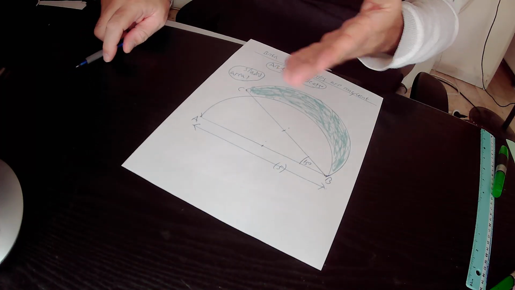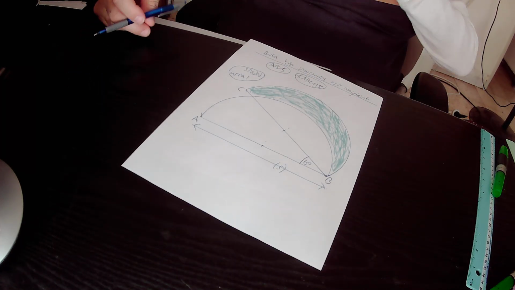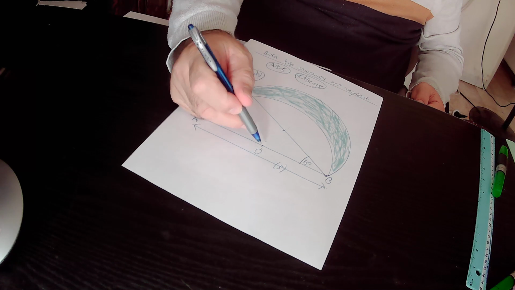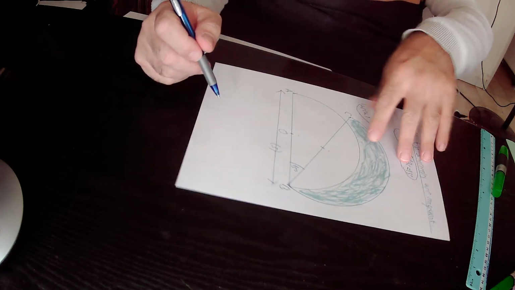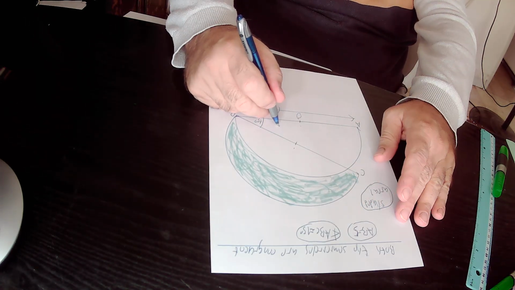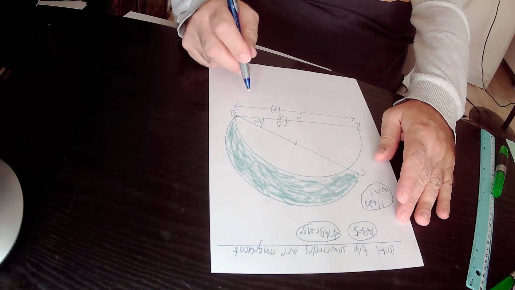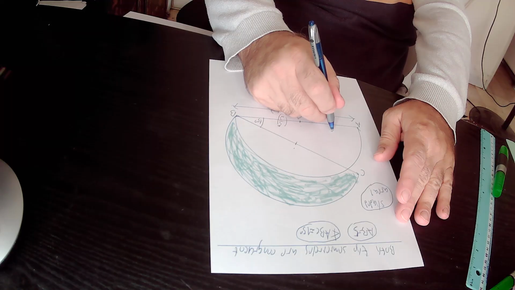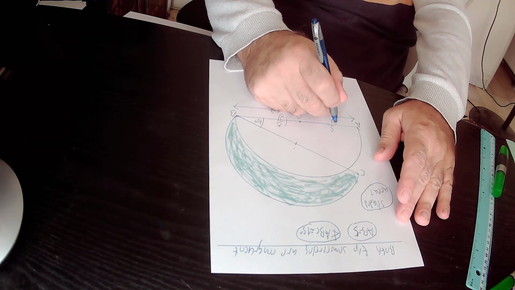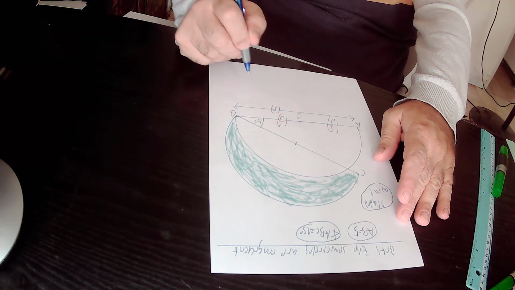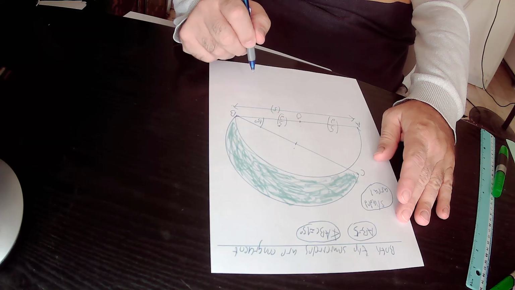If the diameter AB of this semicircle equals 5, it means that the radius OB must be equal to 5 over 2, or 5 halves. Likewise, the radius OA of this semicircle AB must also equal 5 halves units in length. This is half of the diameter AB, that is 5.